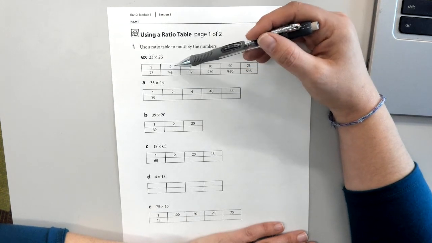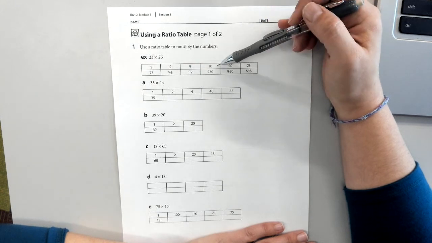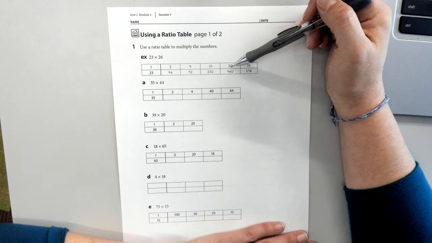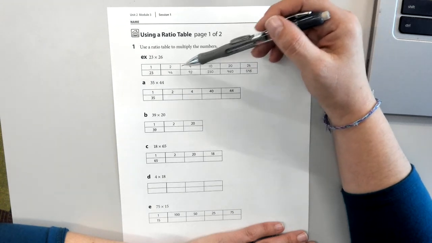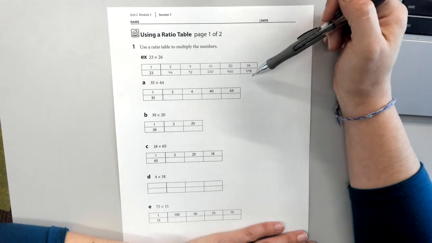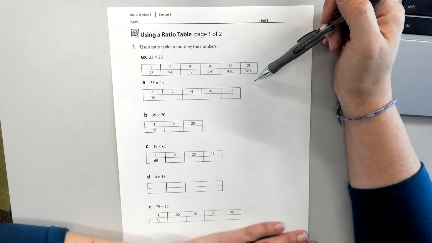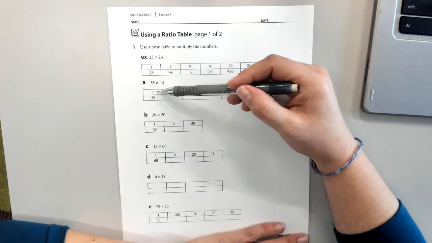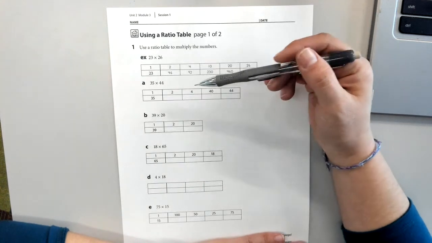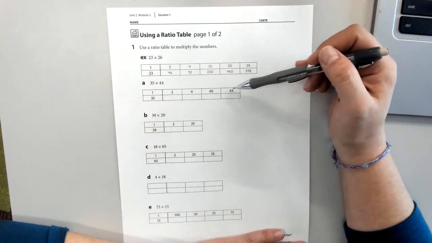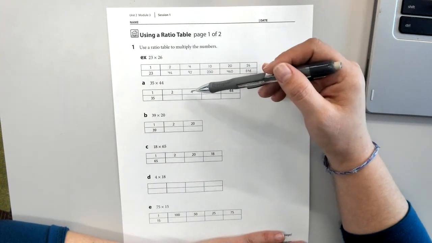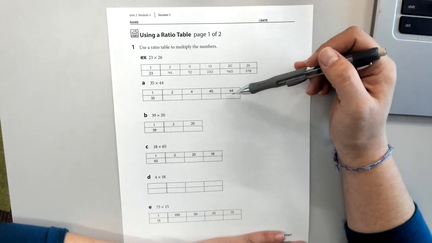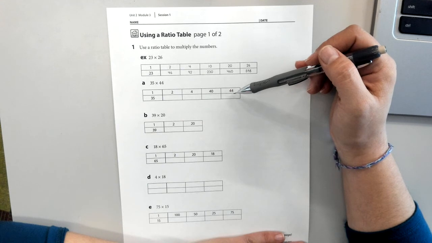And then they go to 2, 4, 10, 20, and then they can add up the 20 plus the 2 and the 4 answers to get the answer for 26. So we're going to think about that as we work through this. So we've got 1 and 35, and the nice thing is that they've already given us 2, 4, 40, and 44. We don't have to think on this one about what we want our numbers in the top to be.